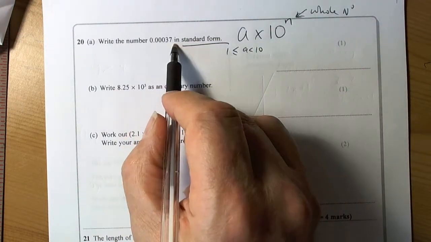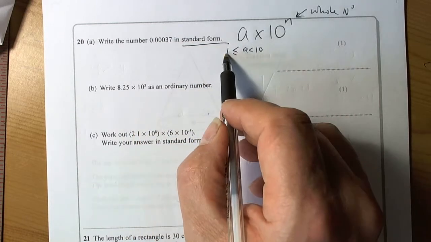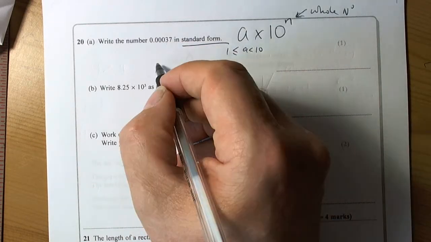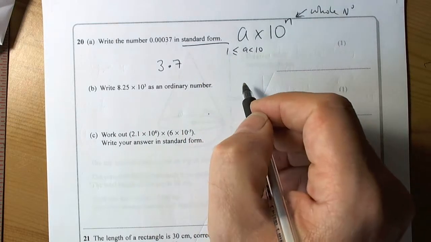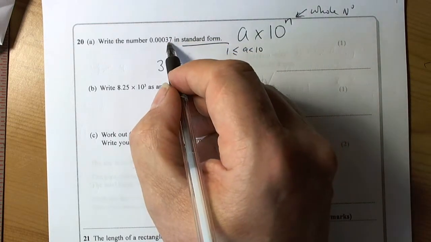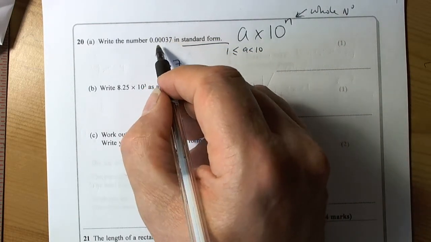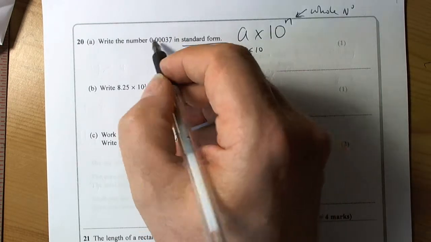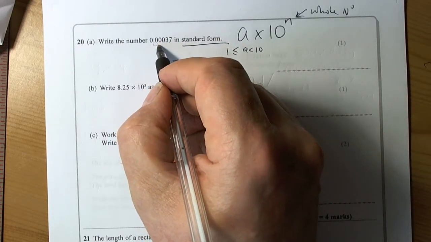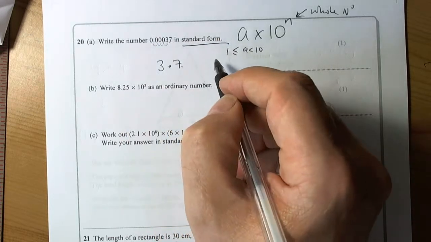So we've got to look at this and say, well, we want the number to start with something between 1 and 10. We've got 3 and 7. So that makes sense to be 3.7. That means we must have moved this up so many places to get the decimal point to be between the 3 and the 7. So we've moved it up 1, 2, 3, 4 places.